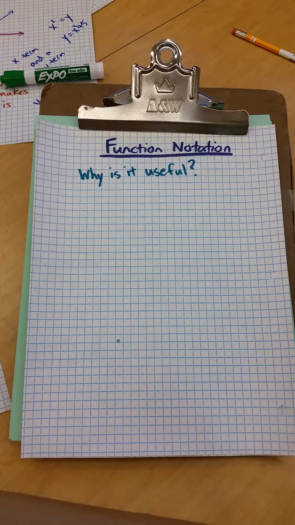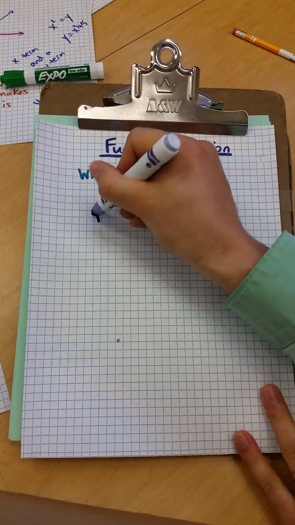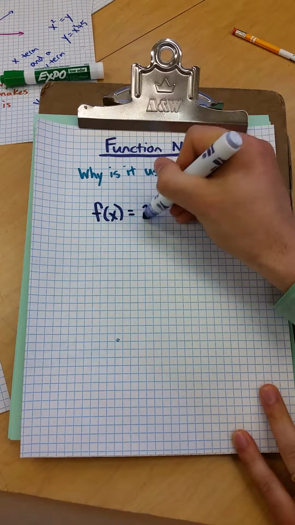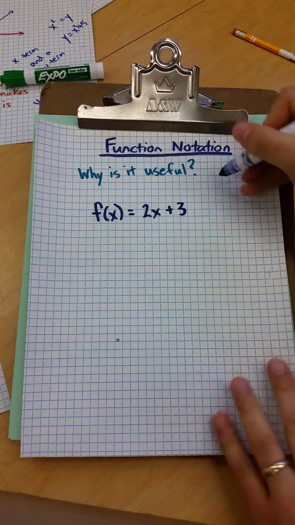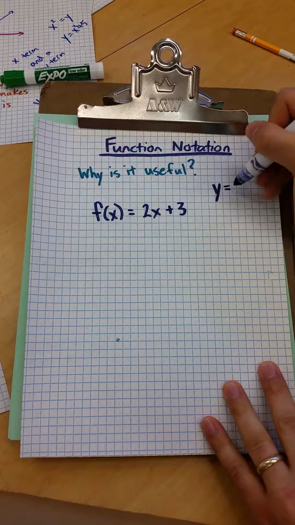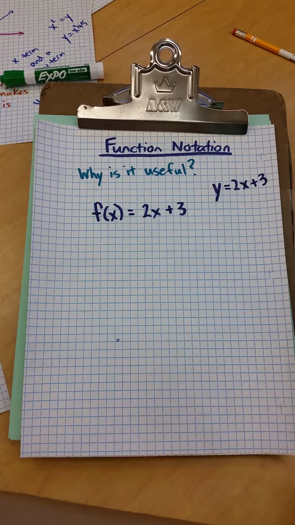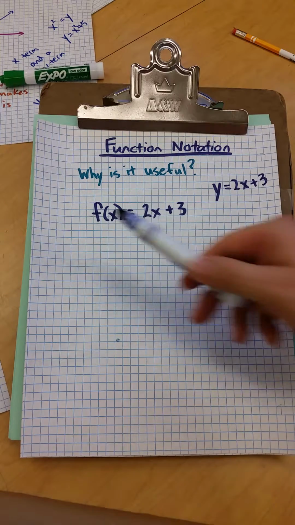What is function notation? Function notation is when instead of a y you use an f of x equals the rest of your equation. Okay? The f of x works just like the y. It is still your output. But instead of y, we like to use f of x.